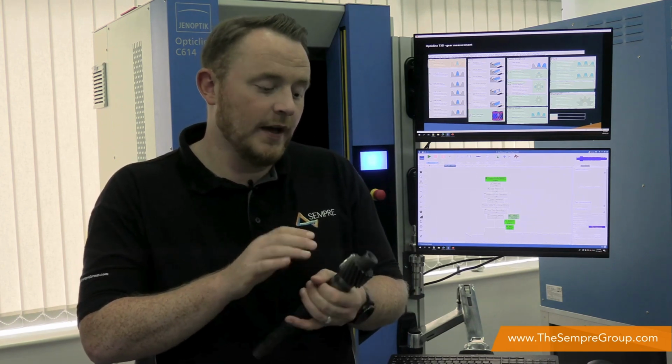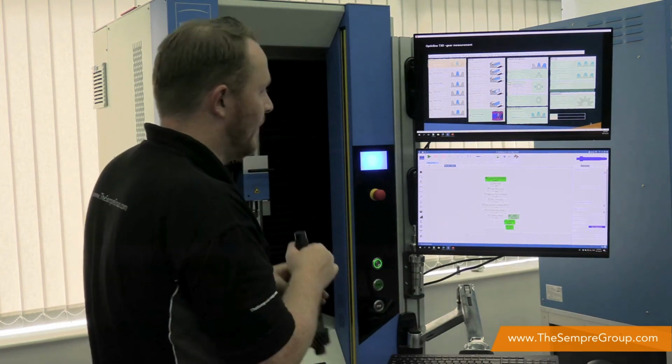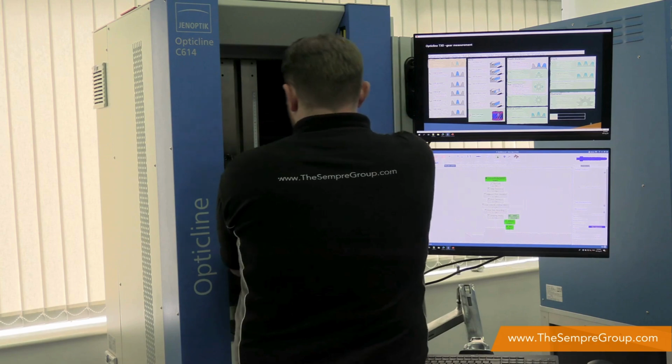So I've pre-programmed the component that's in my hand for the gear measurement. What we're going to be doing is looking at the helical gear at the bottom side of the part. So I'm going to place that into the machine and just click start to let the program that I've written run through.